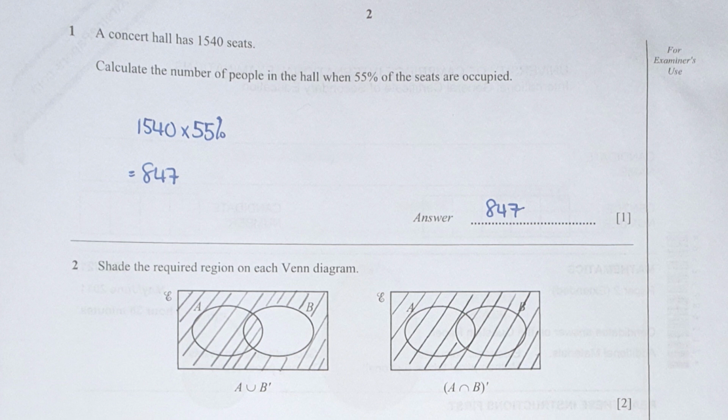So for the second question here, A union with everything other than B. So this will be the part that you're required to shade. Whereas for the other one, it is everything other than A intersect with B. So just shade off everything other than the intersection part.